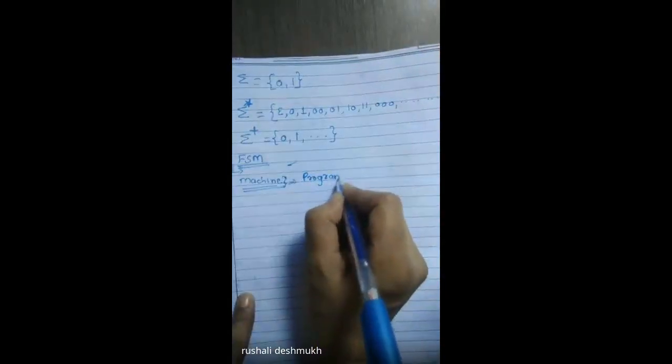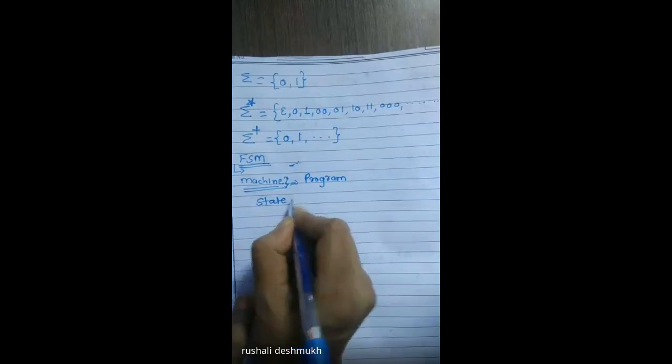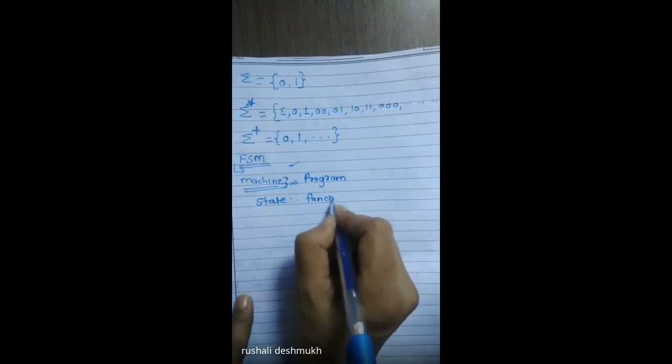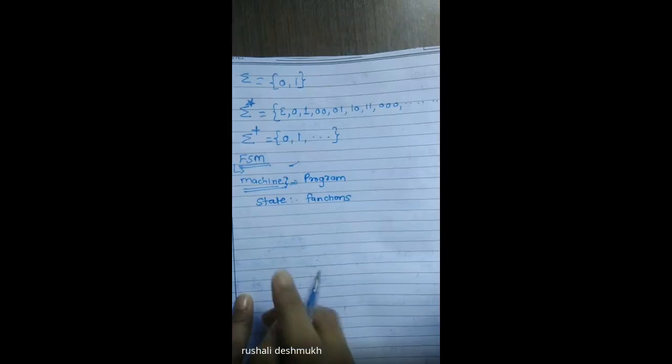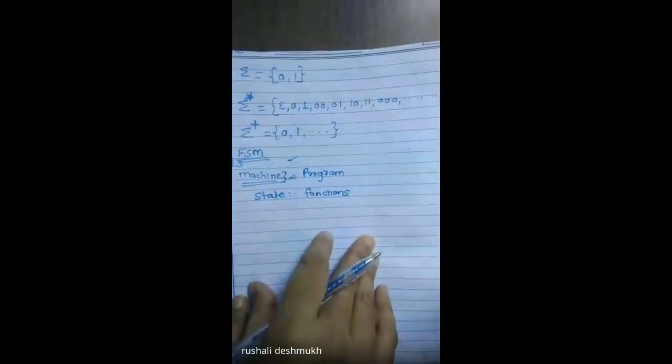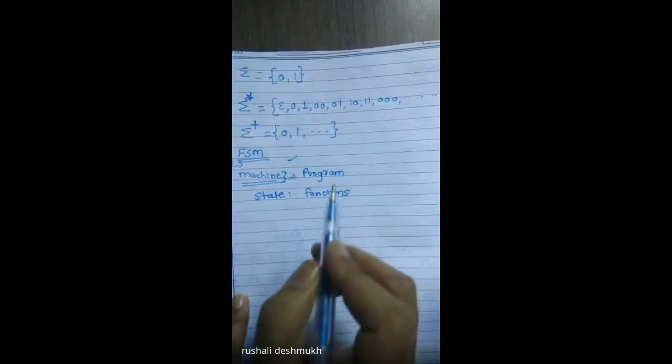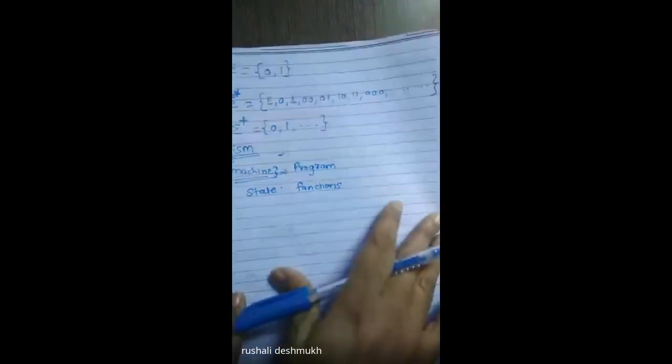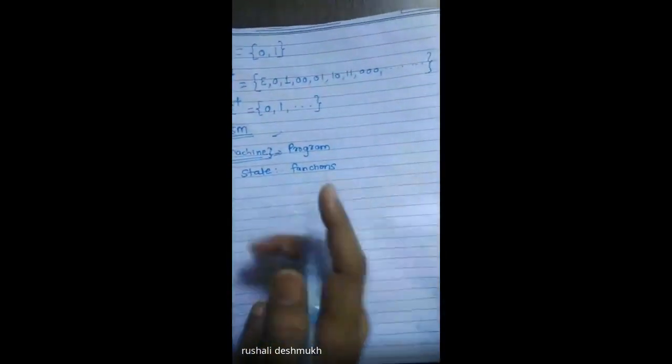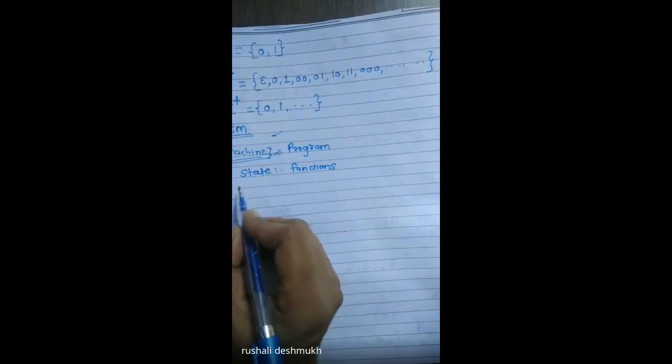In this subject, machine means a program, and state means functions. A machine refers to a program whose behavior can be understood without executing it. Is the meaning of machine and state clear now?